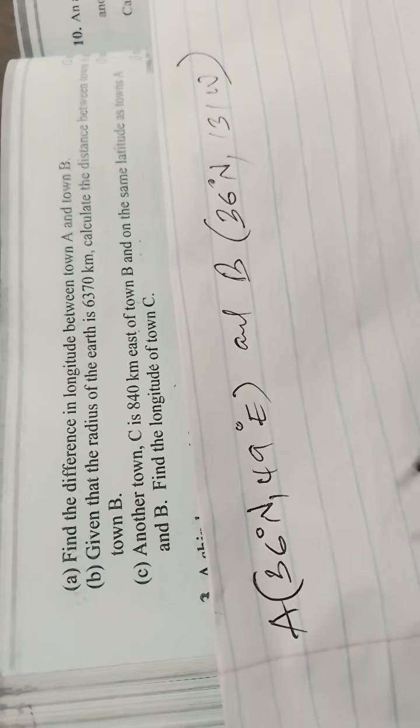So question number 2, the positions of two towns A and B on the earth's surface are A (36 degrees north, 49 degrees east) and B (36 degrees north, 131 degrees west). Part (a): find the difference in longitude between town A and B.